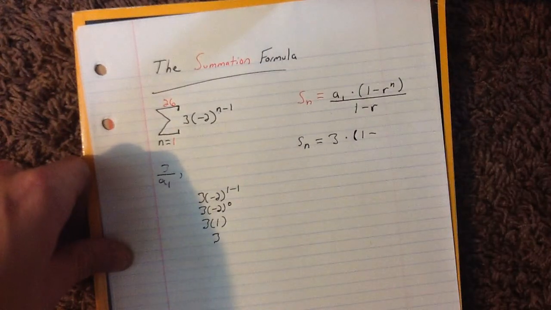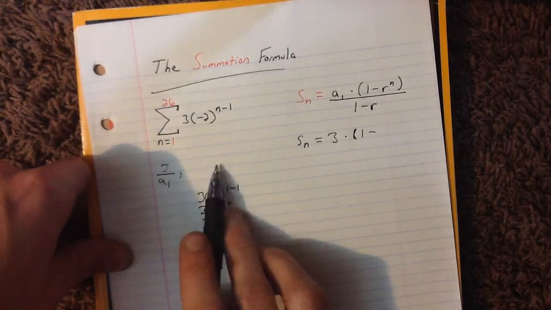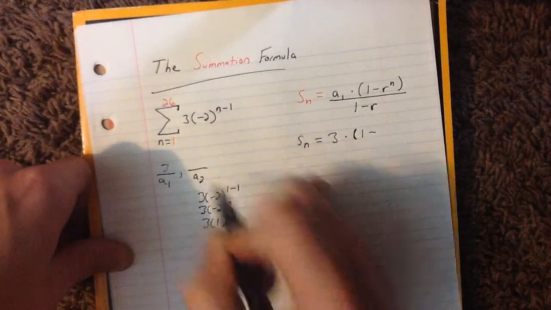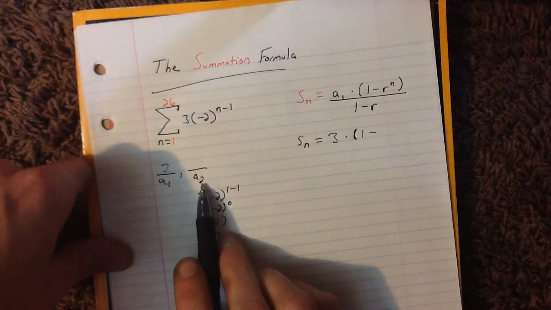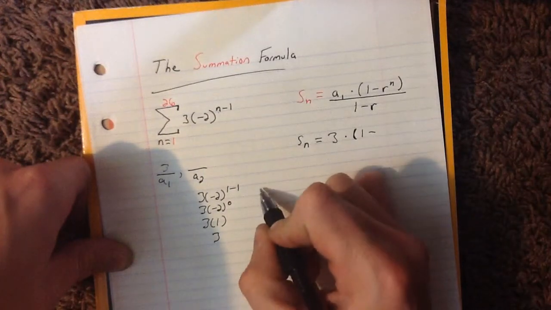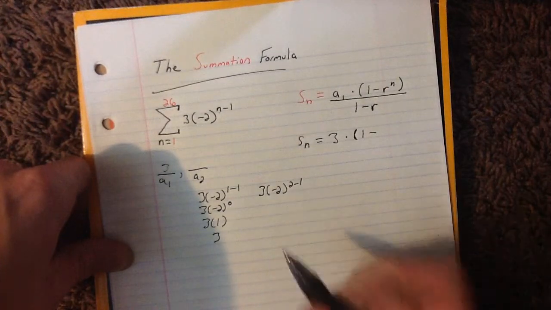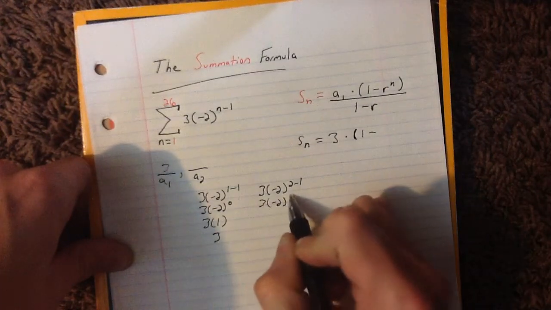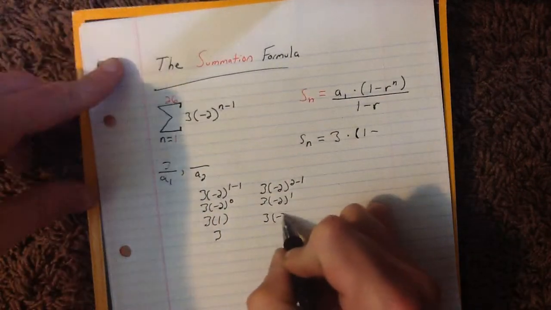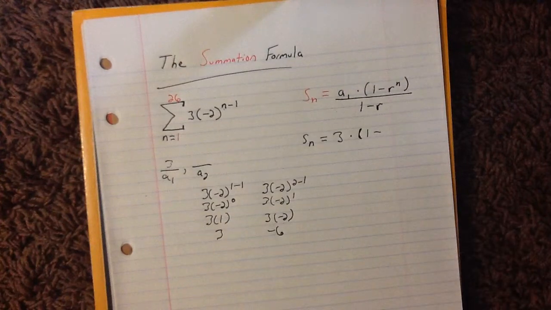I have no idea what the common ratio, or the r, is, because I only see one number. I don't have several to look at. So let me go ahead and plug and chug another. I'm going to find out what A2 is. I can do that by plugging in 2 for n in the exponent expression here. Scratch work would look like this. 2 minus 1 makes 1. Negative 2 to the first power is still negative 2. And 3 times negative 2 is negative 6.